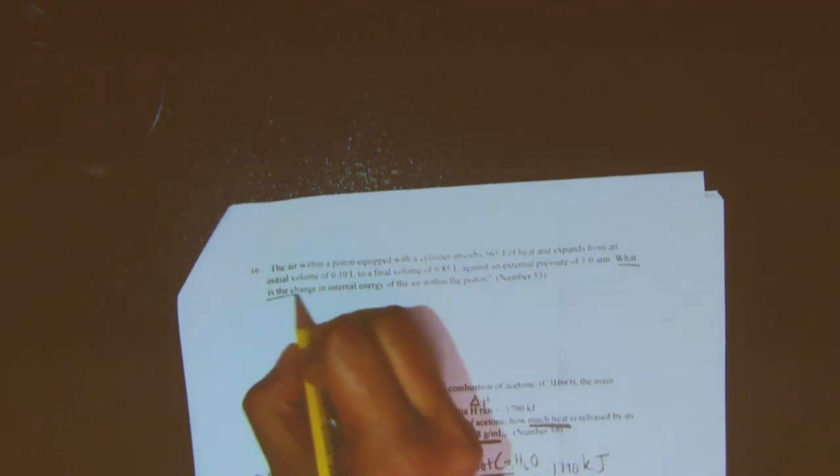Okay, so number 46. The air within a piston equipped with a cylinder absorbs 565 joules of heat and expands from an initial volume of 0.1 liters to a final volume of 0.85 liters against an external pressure of 1 atm. What is the change in internal energy of the air within the piston? Okay, so this question, the last sentence is basically what the whole question's asking me, right? What is the change in internal energy?